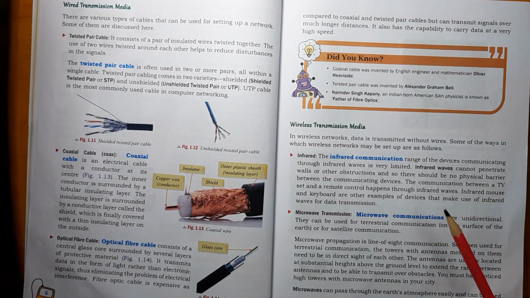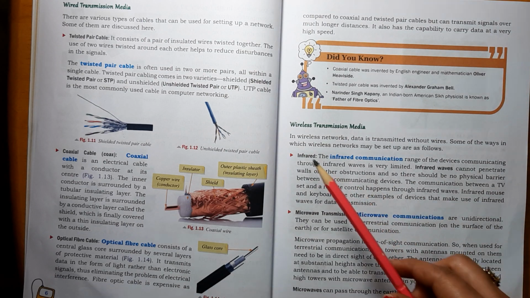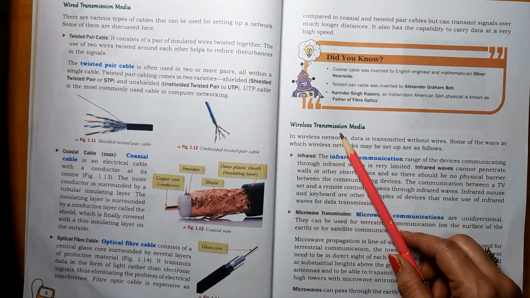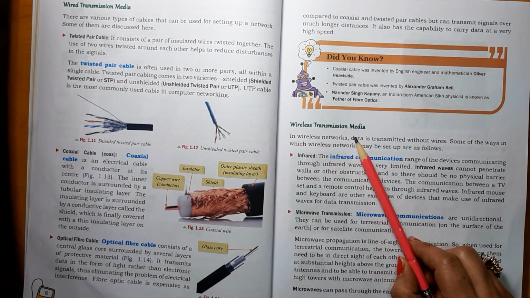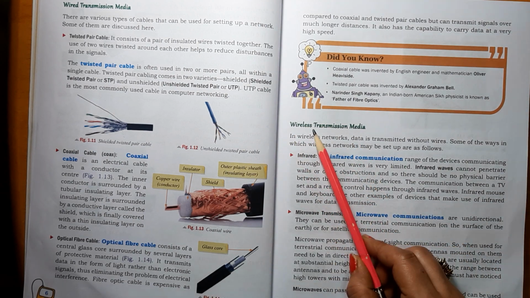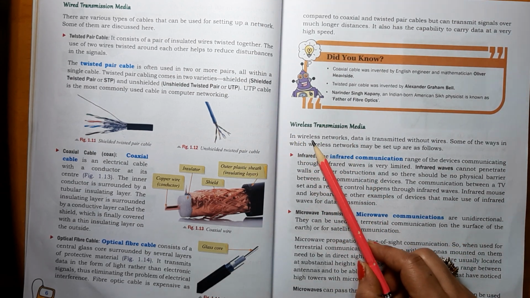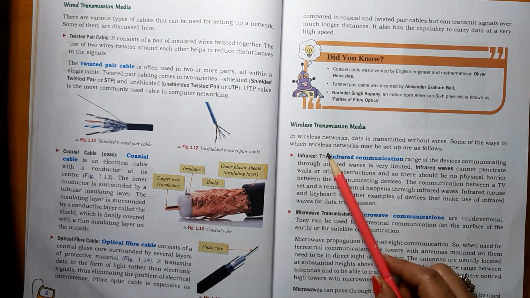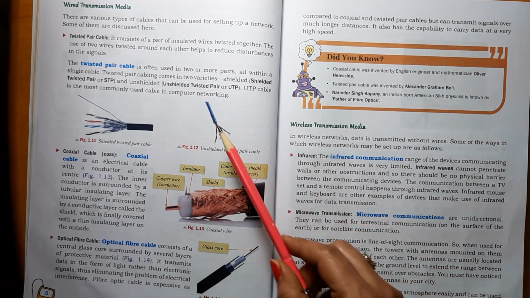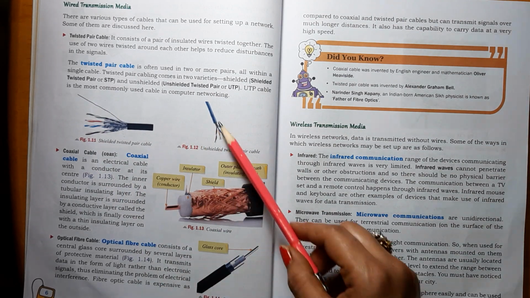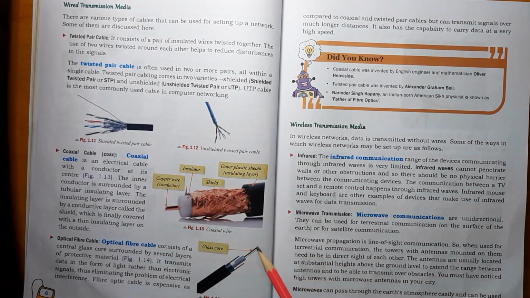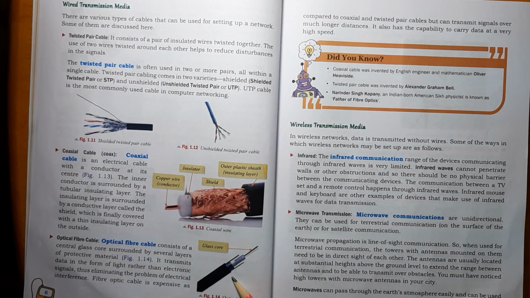Now, my dear friends, let's go in detail about wireless transmission media. Wireless. From the word itself, we can understand that the data is transmitted without wires. It's so simple. But how is it possible without wires? Here we discussed the wires, and there are three types of wires, and it's okay. We can share the data through the network.